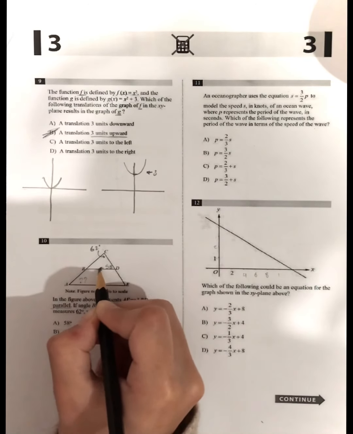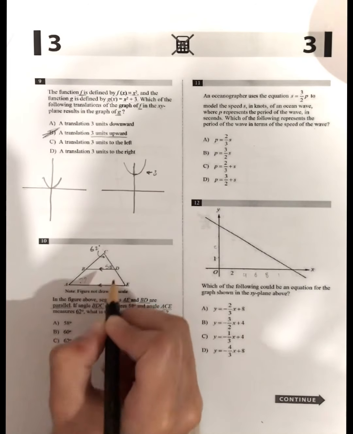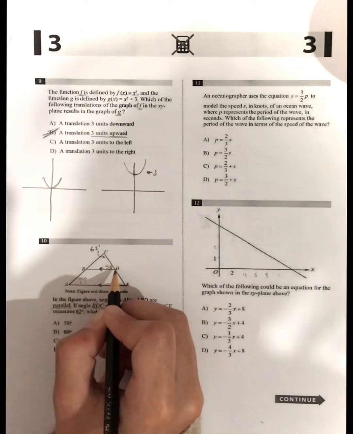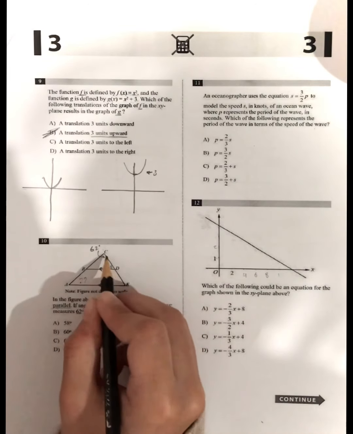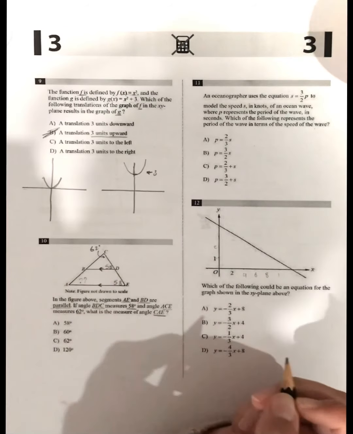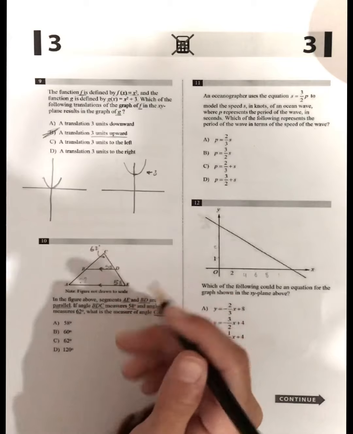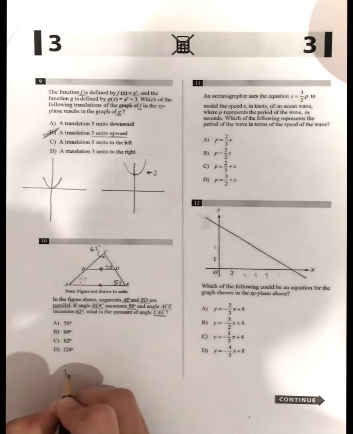He gave us a key that these two lines are parallel. So this angle, CDB, will be equal to CEA, which means this will equal 58. Measuring it on the bigger triangle, we will have 180.